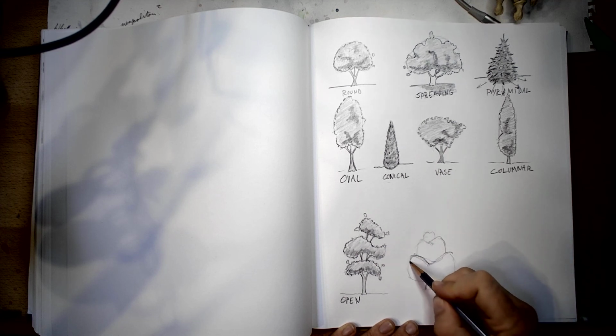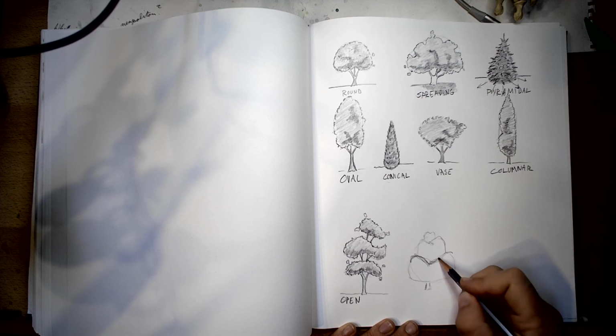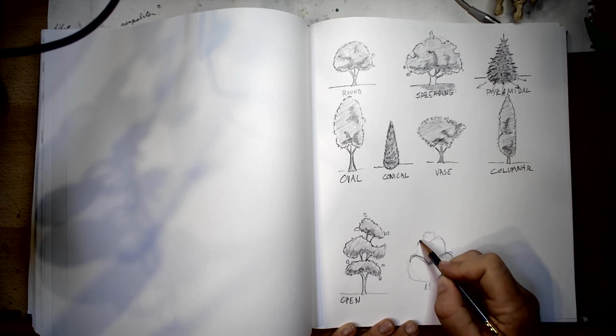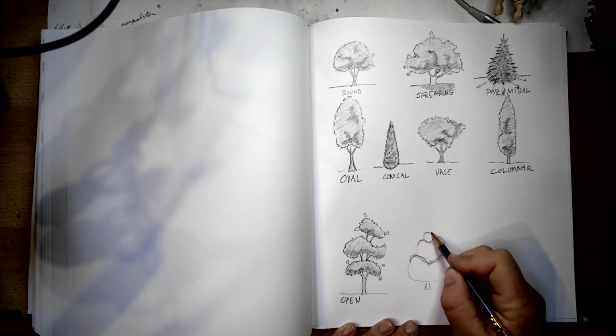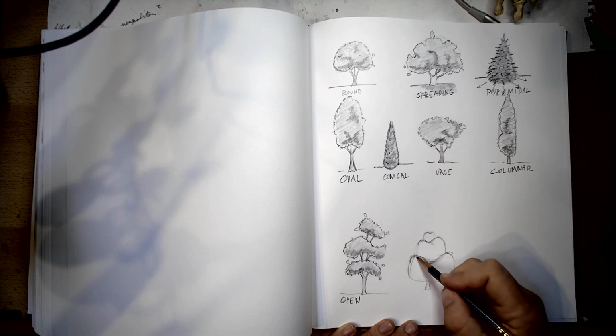And then these top edges are a little bit darker. You've got more branches flowing through them. Then they drop down like this.